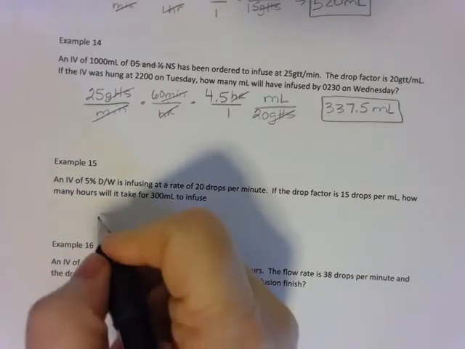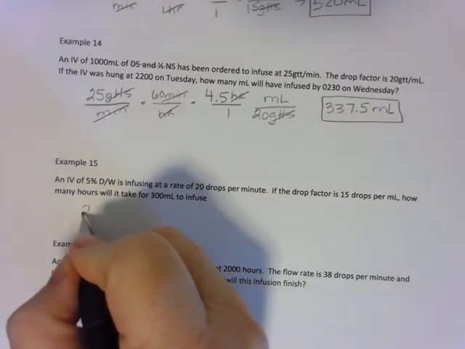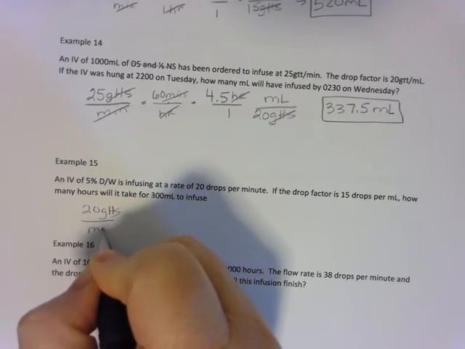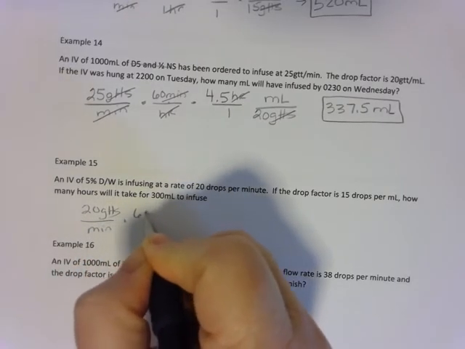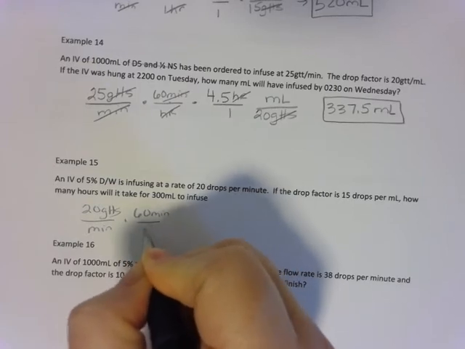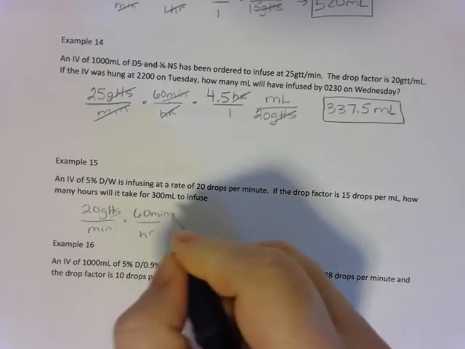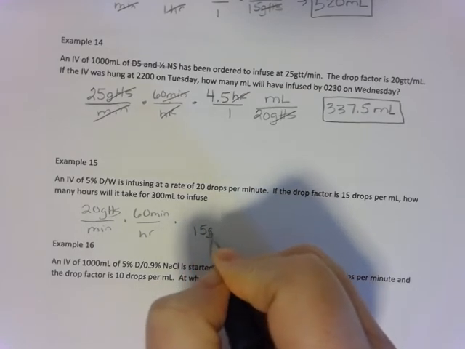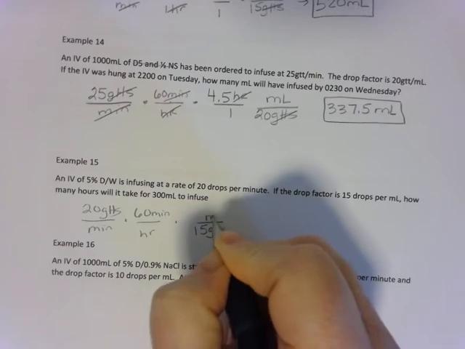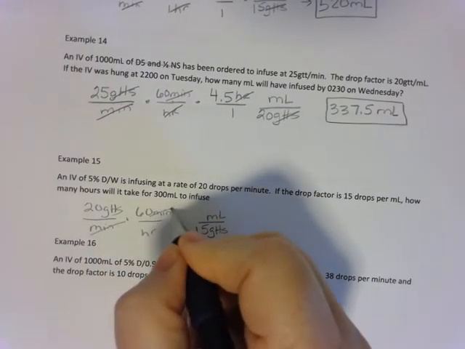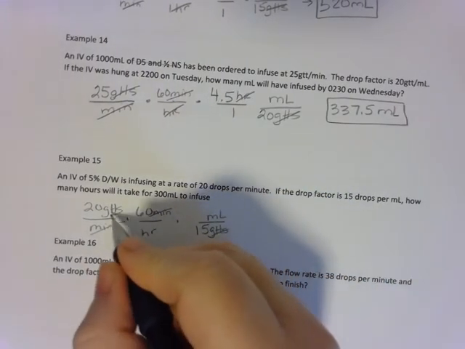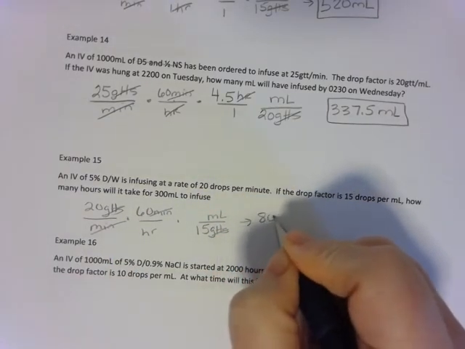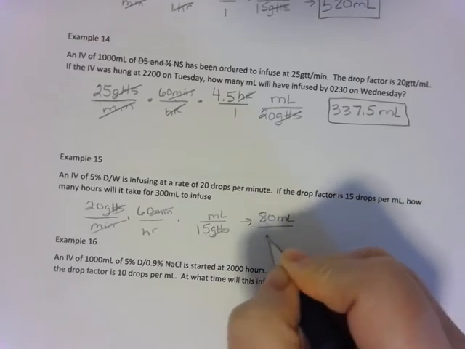Not the only way to do it, but I started out with 20 drops per minute, 60 minutes in an hour, and then 15 drops per ml. So we have 80 mLs per hour.